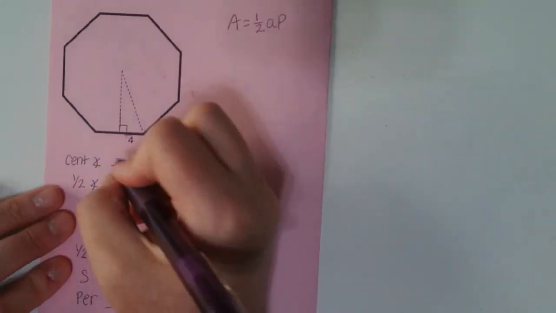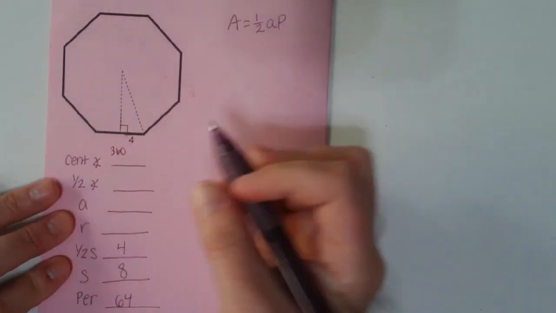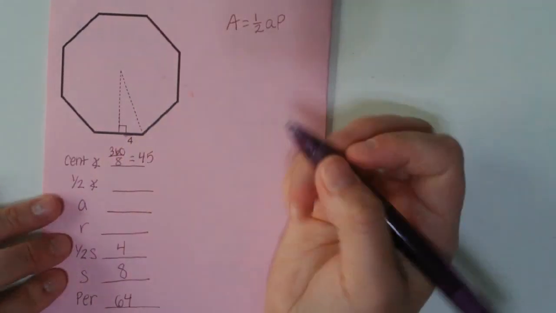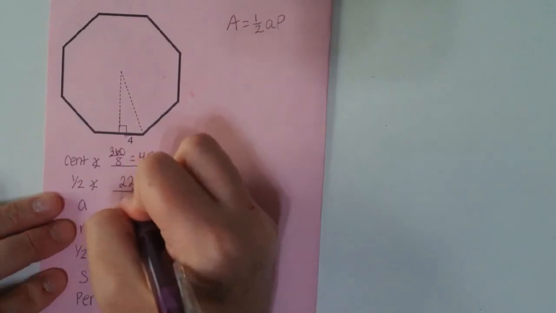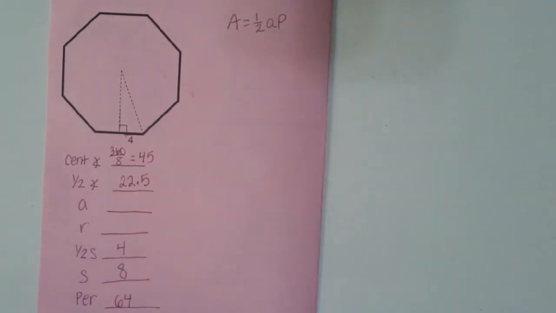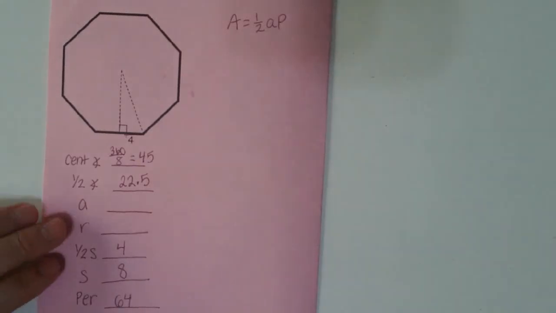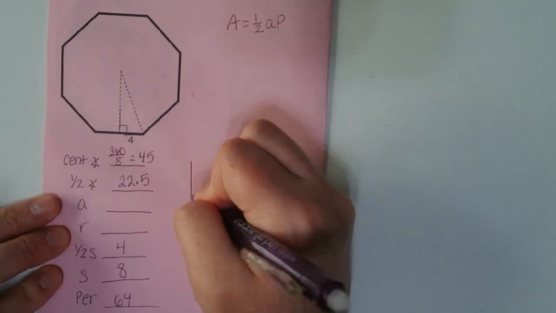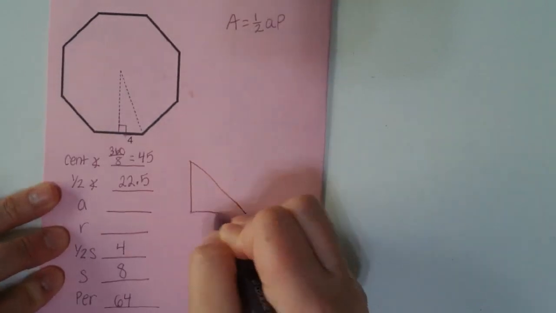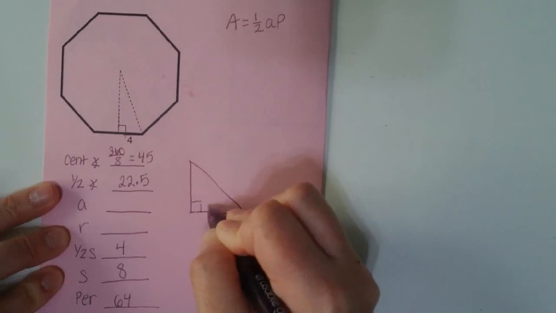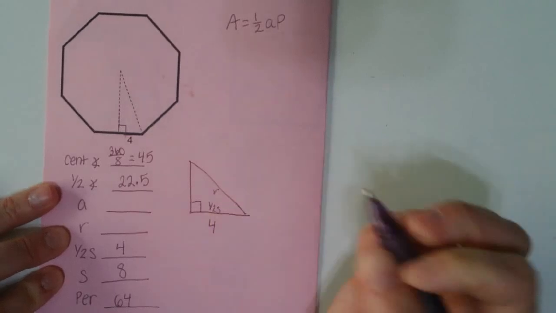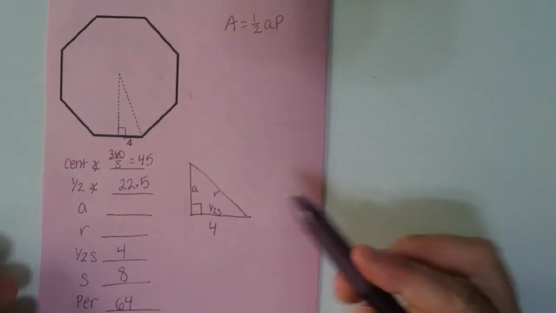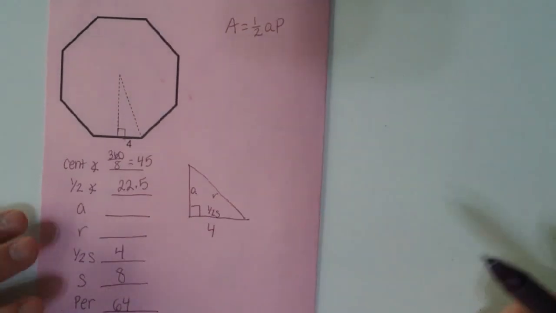All I need to do is find the apothem, which is this right here. Now, let's find the central angle. So 360 divided by 8 gives us 45 degrees. Well, half of 45 is 22.5. Now, what I'm going to do over here is draw the right triangle. This is 4, so 1/2 the side. This is your radius, and this is your apothem. We don't really need our radius. What we need is our apothem.